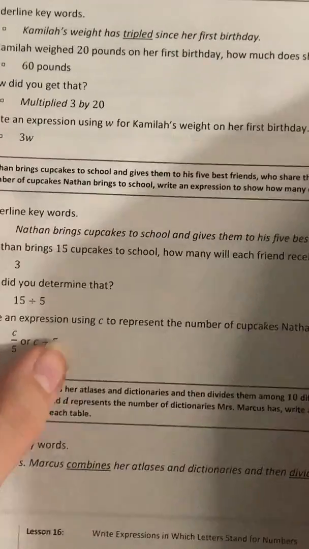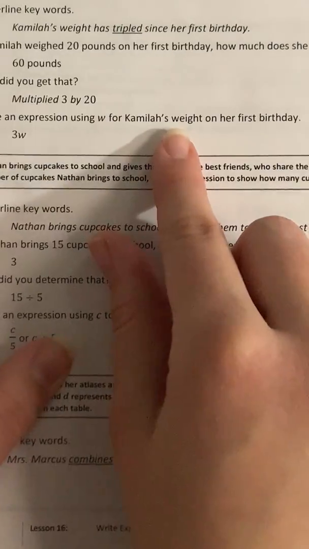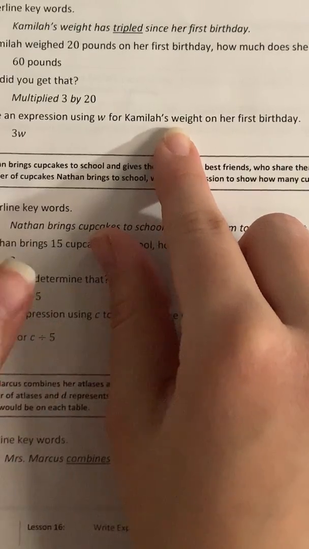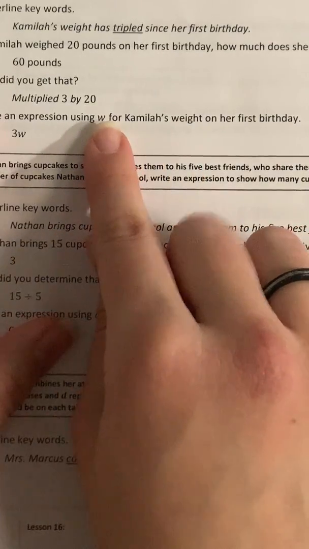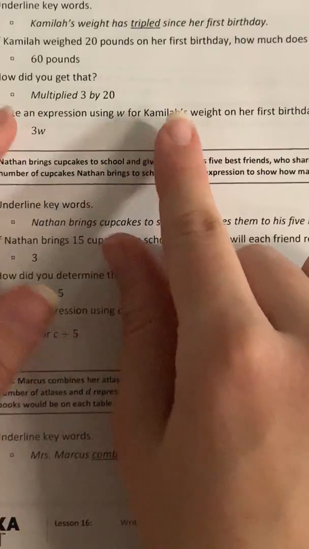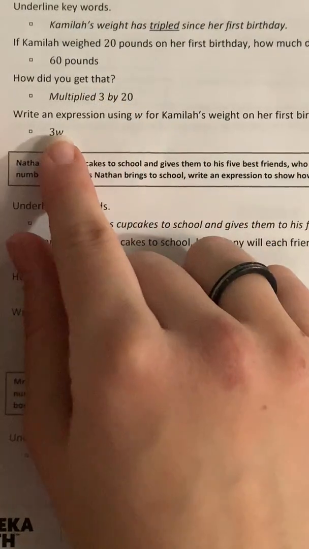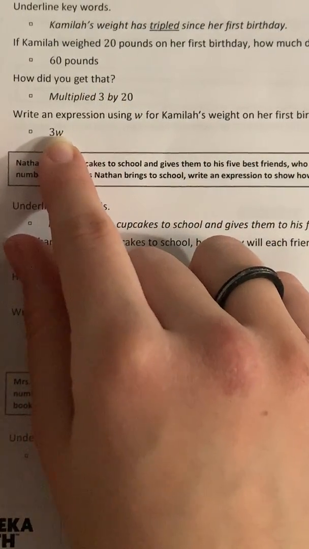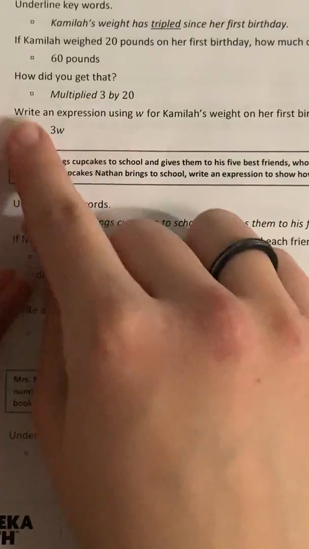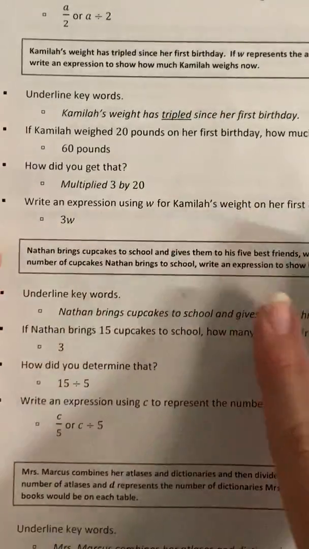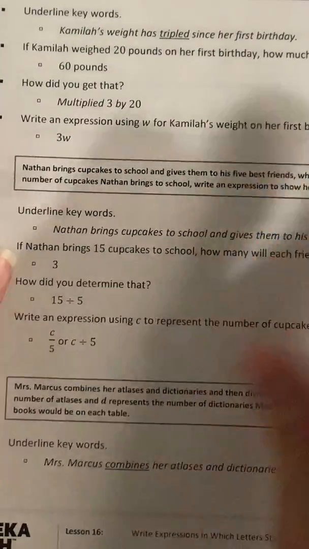That means if we used a W for Camilla's weight, which we don't know what it really is, we would always be doing W multiplied by 3 because we're tripling it. And that expression would help us find her weight no matter what she actually weighed in that problem.